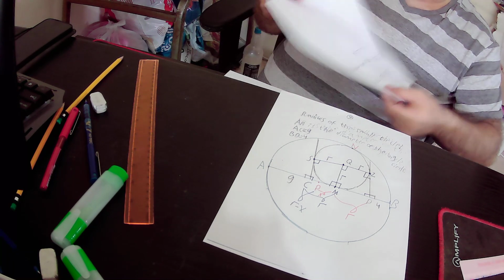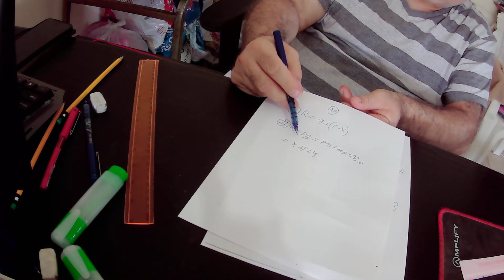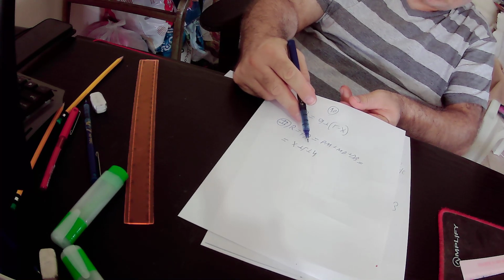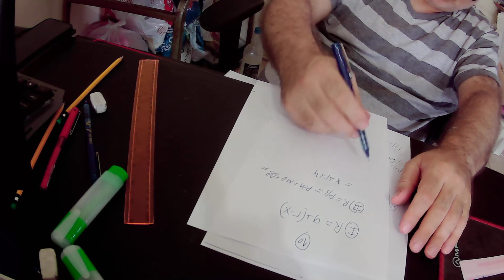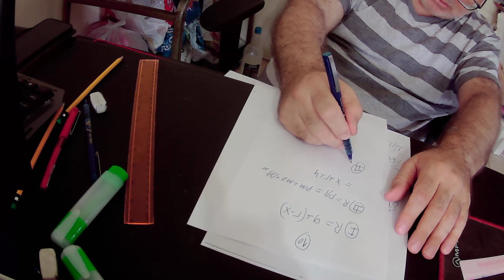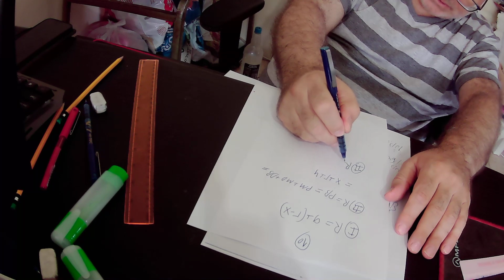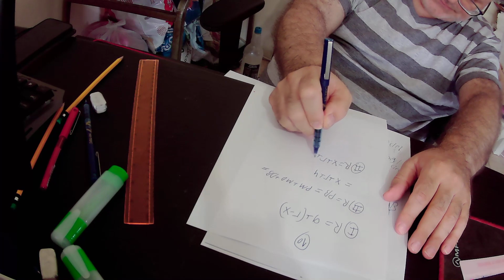So in total we got that the radius of the big circle equals X plus small r plus 4. So I write it again. According to equation number 2, the radius of the big circle equals X plus r plus 4.